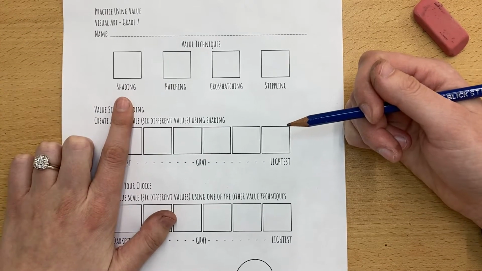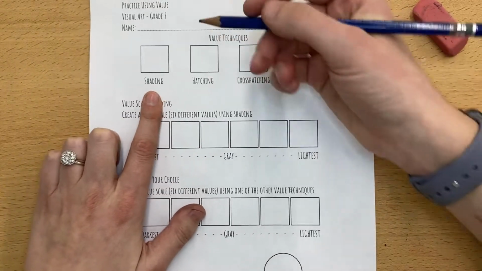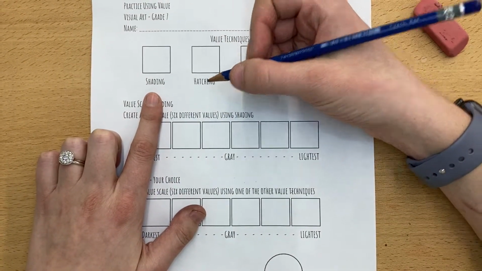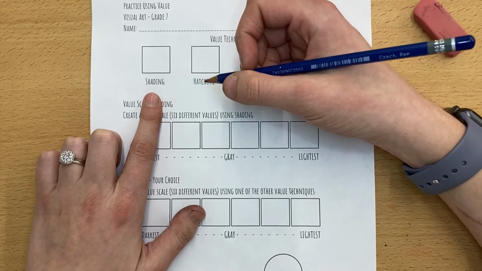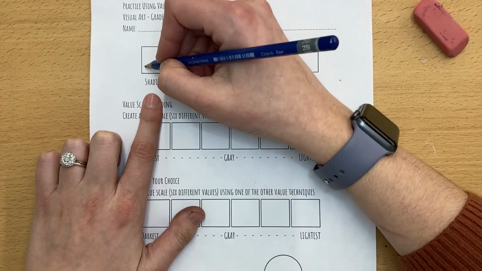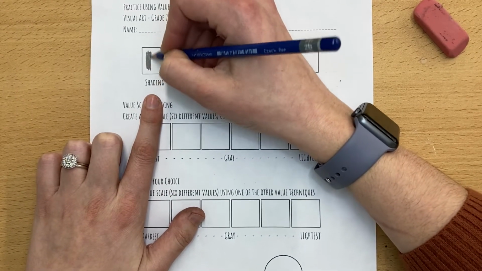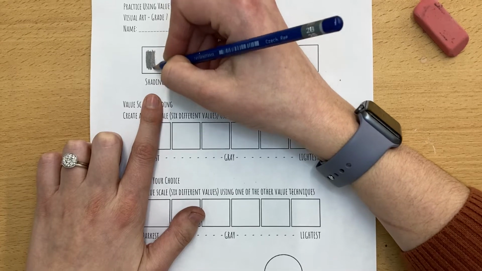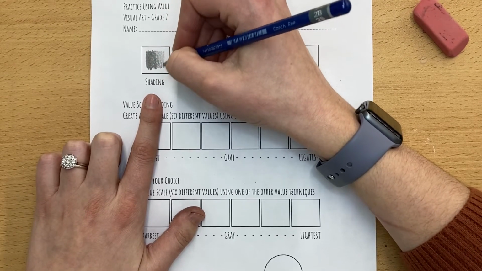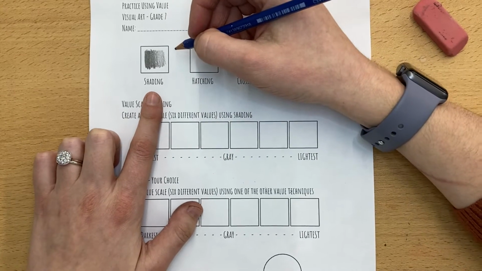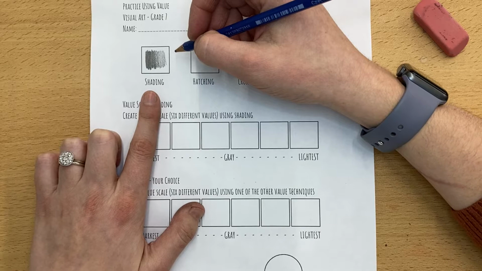So shading. Shading is what you probably think of when you think of value, where it has a smooth transition from dark to light. You might have also heard it called blending. So a good example for shading is to have a small area that gradually changes from dark until a middle gray tone and gradually until light. And you simply do that by gradually changing the pressure of your pencil.